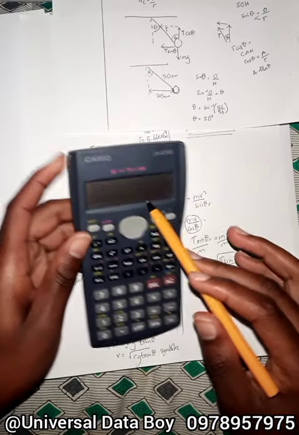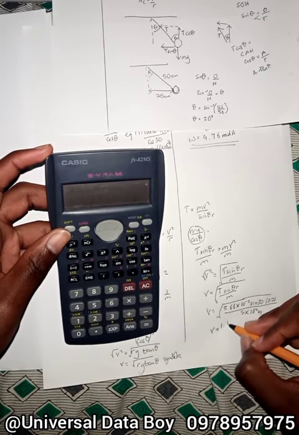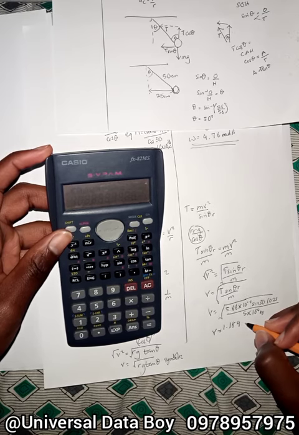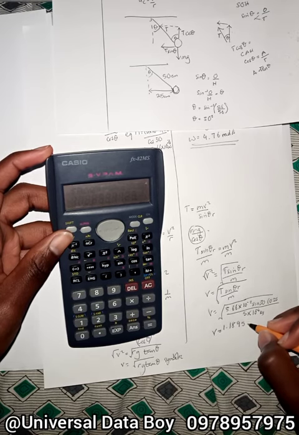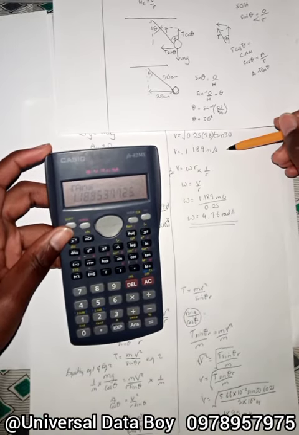So we found our velocity to be 1.1895 this time, meters per second, which is exactly what we found last time.